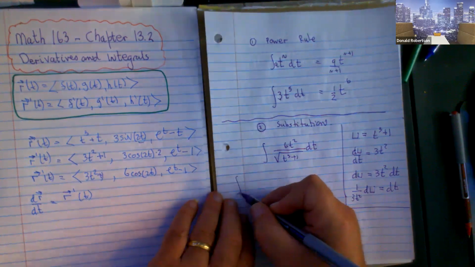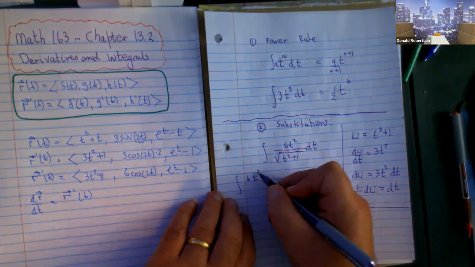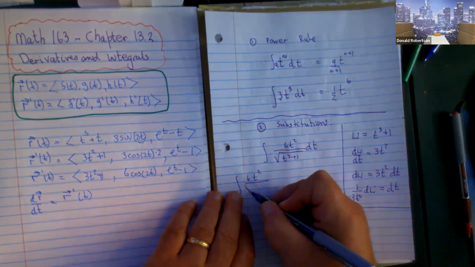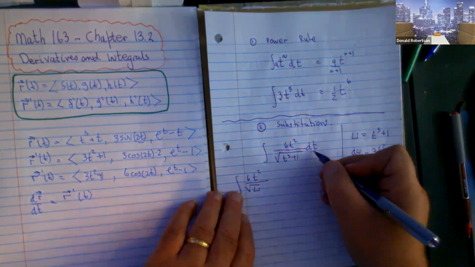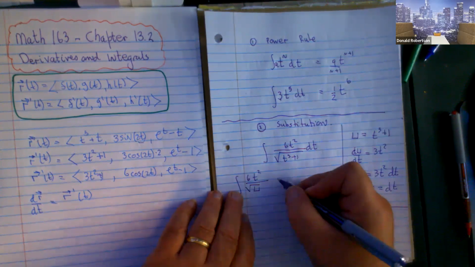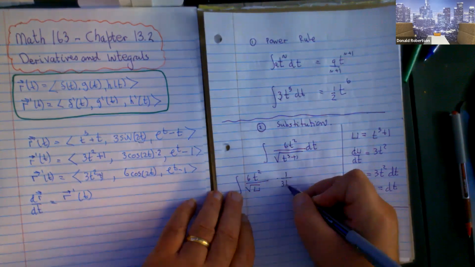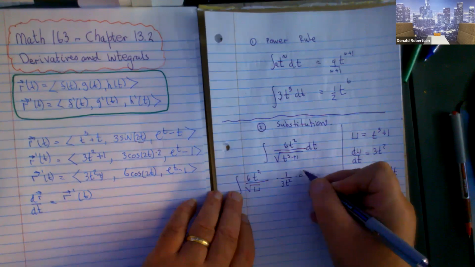This integral will now become 6t squared. The bottom becomes the square root of u, and the dt gets replaced by 1 over 3t squared du.